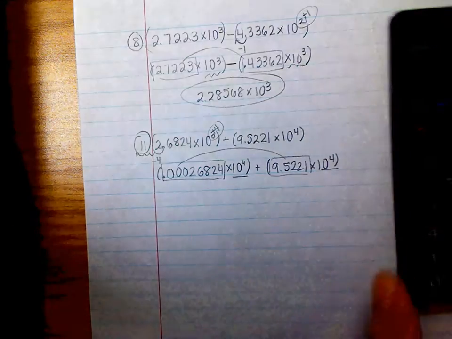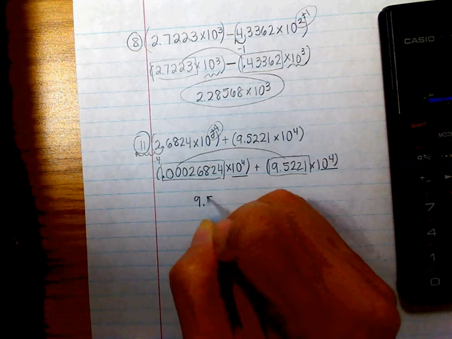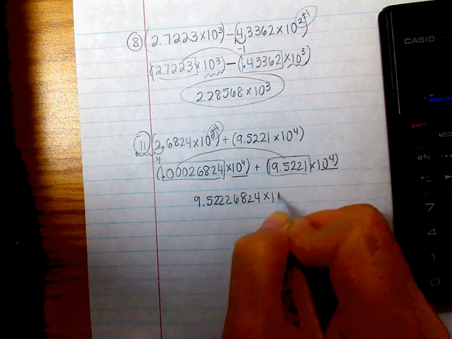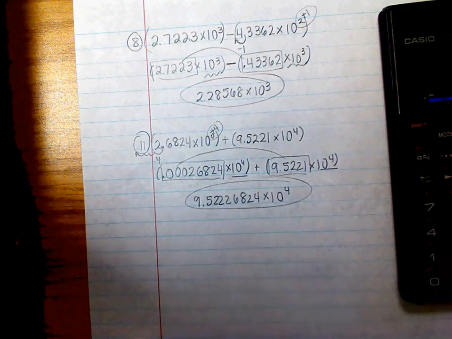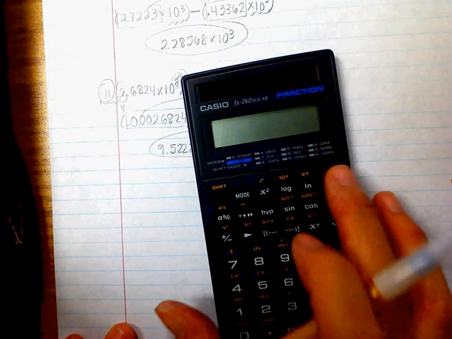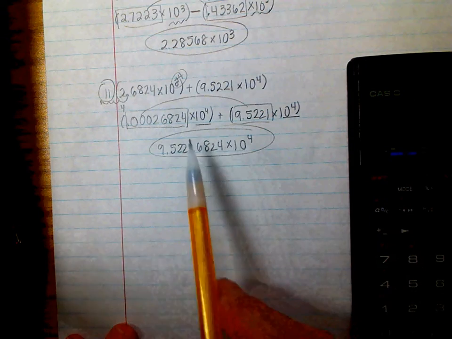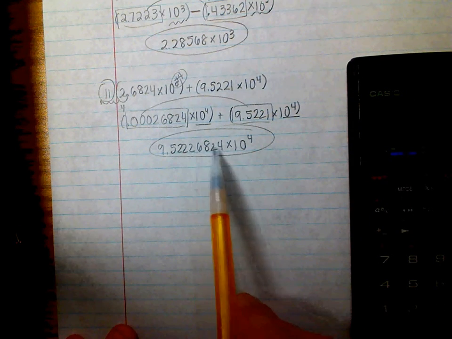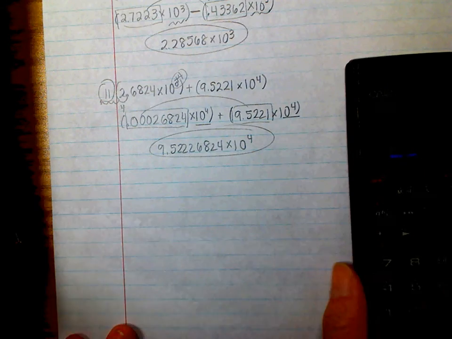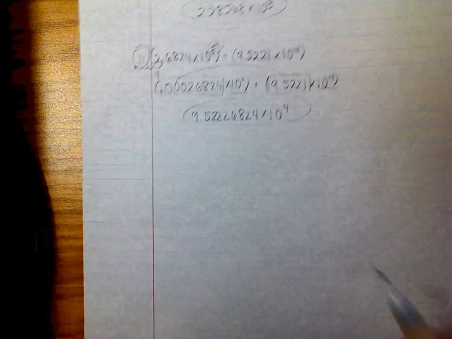All right, so we get this long decimal, 9.52236824 times 10 to the fourth. And that's my answer. Now, if you're using a calculator at home, depending on how far your calculator screen reaches, you can just go as far as you possibly can, and that should be fine.